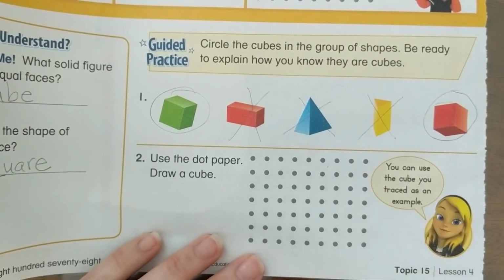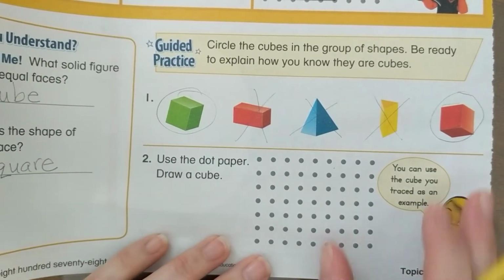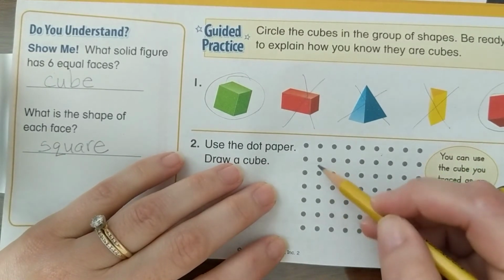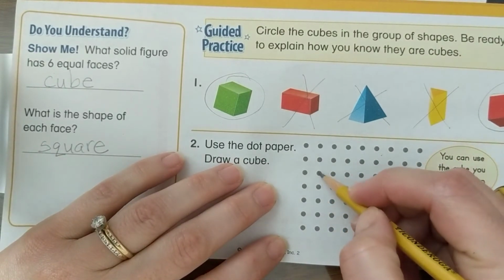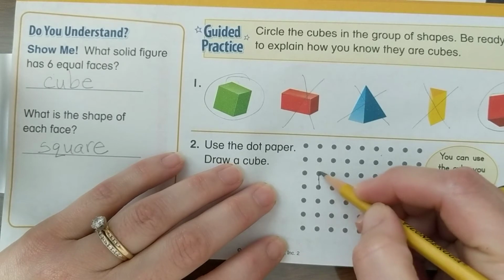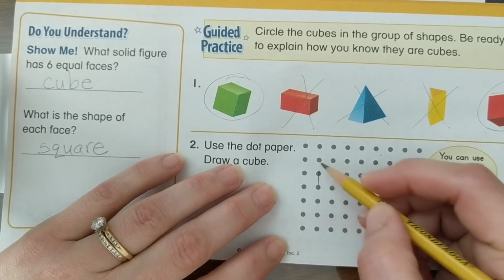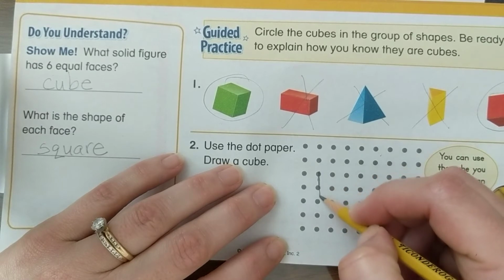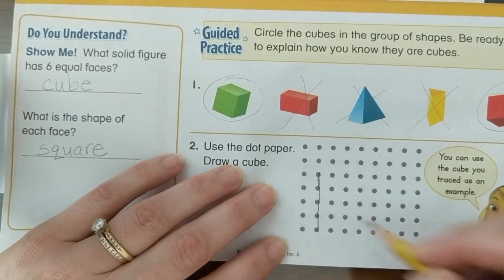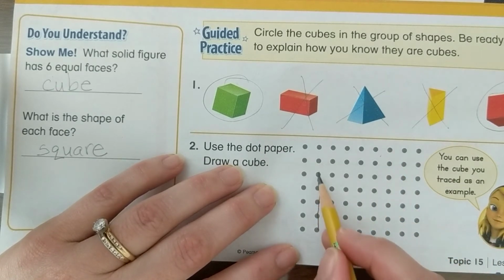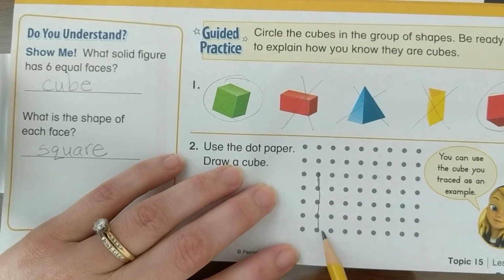Okay, here we're going to go ahead and practice drawing. So here's what you've got to do. We're going to count equal dots. I count the dot that I started drawing with: 1, 2, 3, 4, 5. Now since I have 5 dots connected up and down, I need to have 5 dots connected side to side.